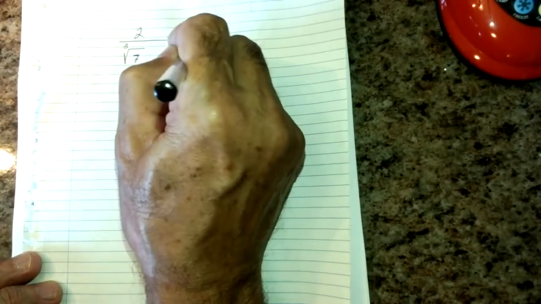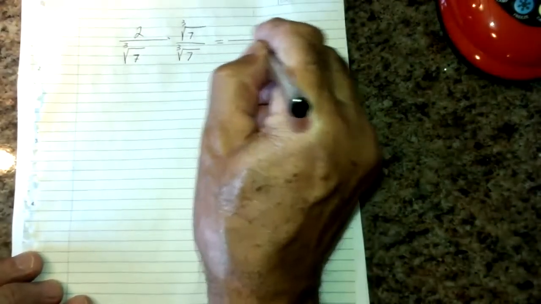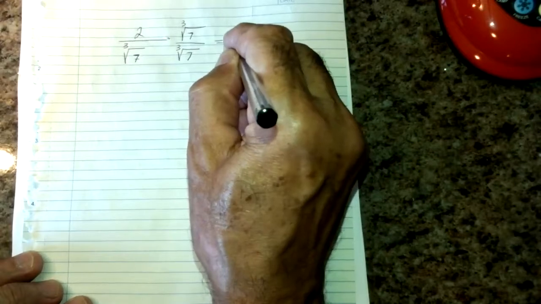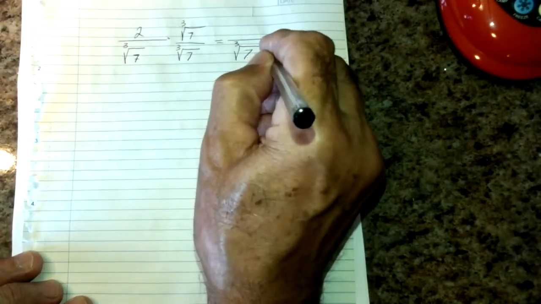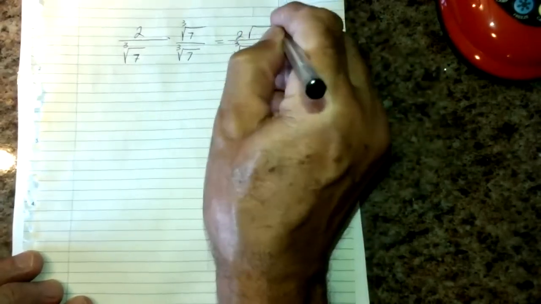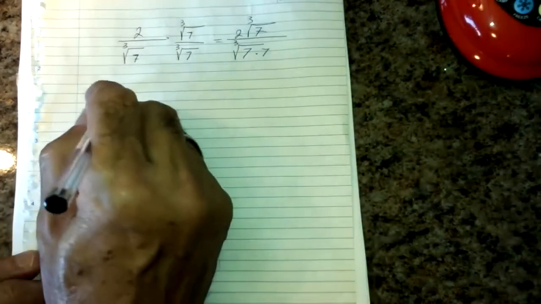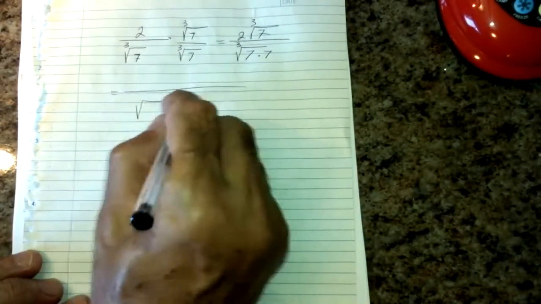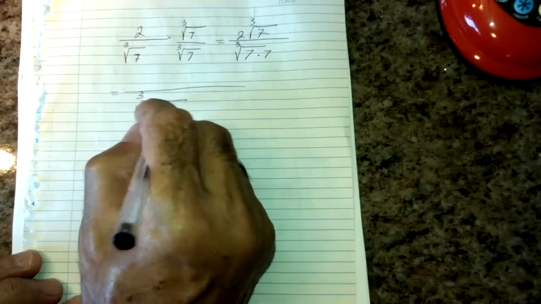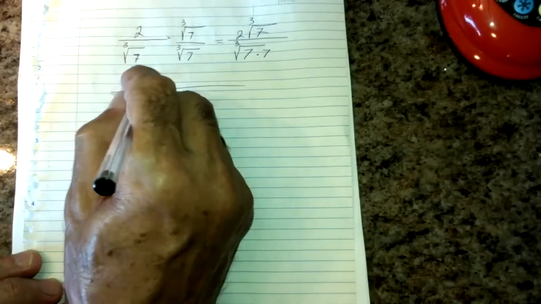See what happens if I do that. Then I have here cubic root of 7 times 7, and here 2 cubic root of 7. And then at the denominator, I have cubic root of 7 to power of 2.